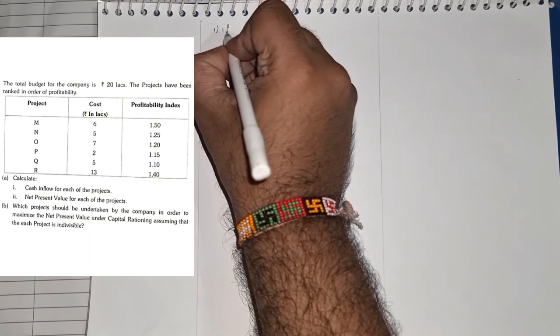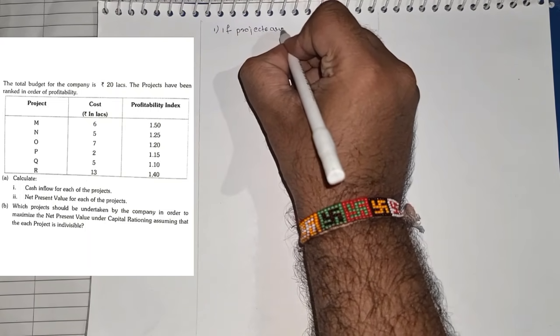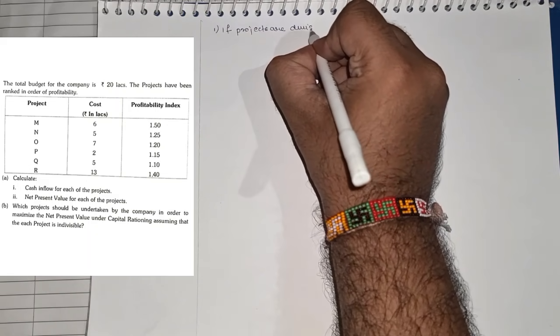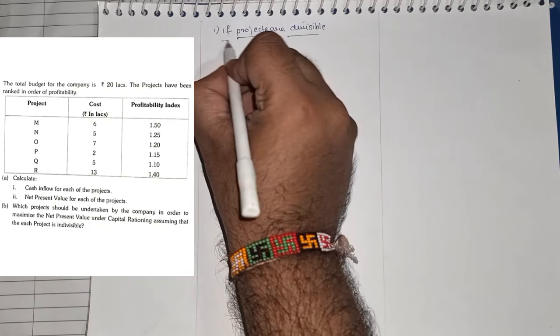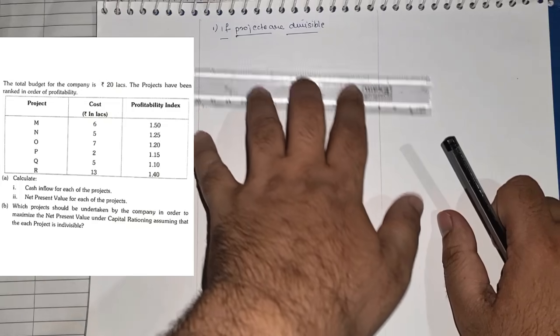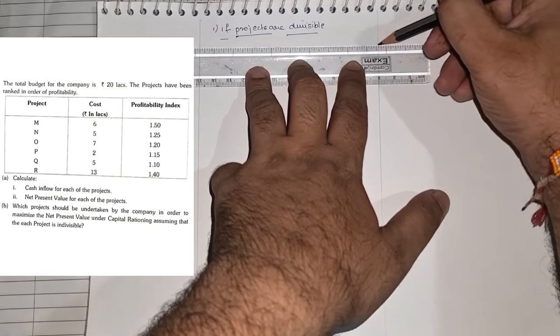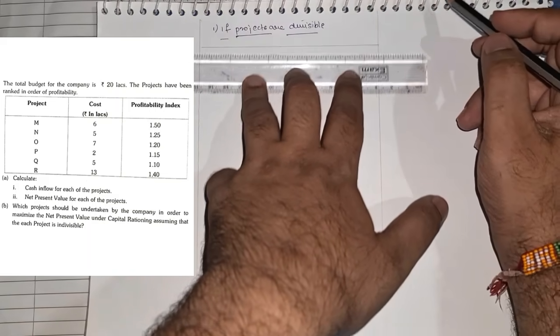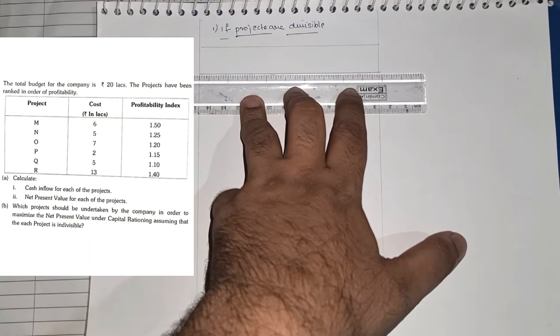Okay, so what we'll do here is first we'll give the heading as number one, if the projects are divisible. Okay, so if the projects are divisible, we'll make the columns first. So again in this, there will be little different columns because I'll have to find something here. In the previous sum PV was directly given, here PV is not given, so we'll have to find PV. So we will make some columns here. Let us see how we go about with the columns.